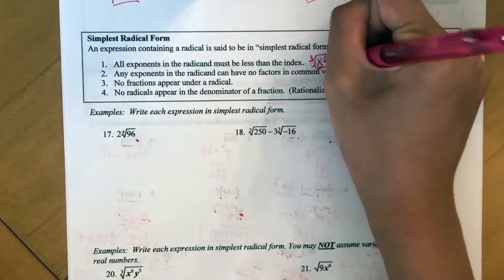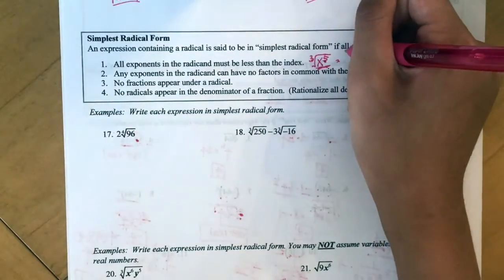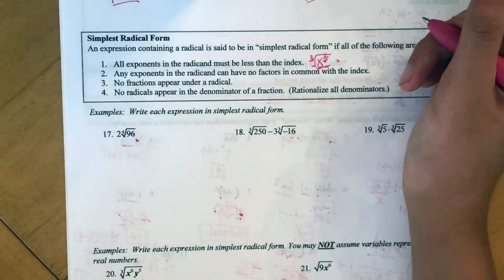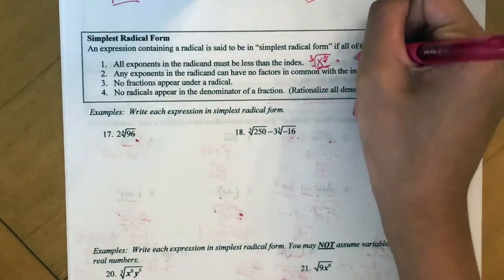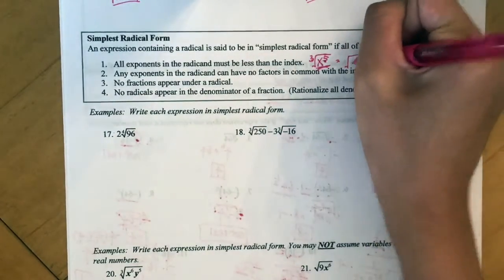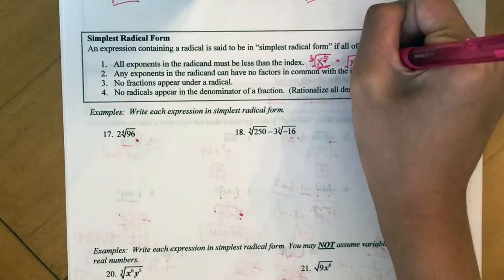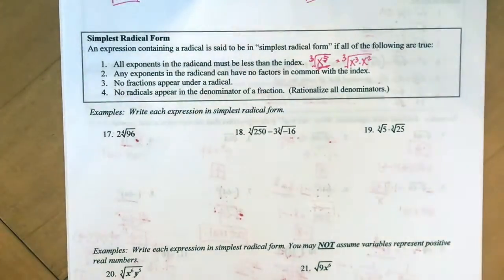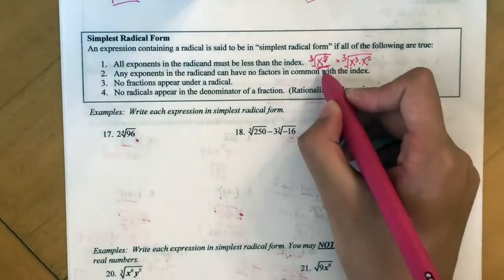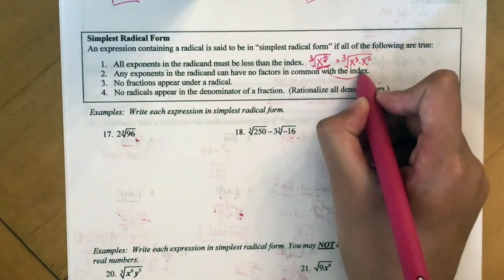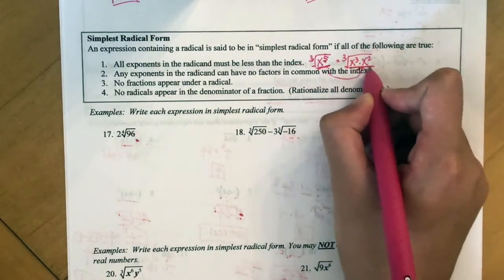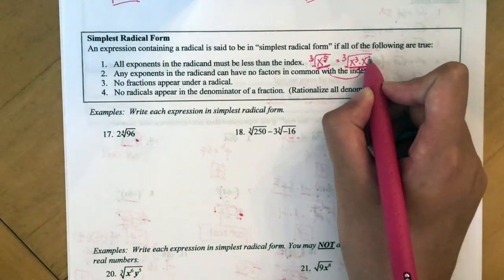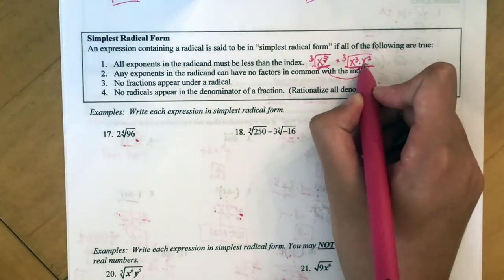So what we can do is, according to radical rule number 2, if you look back on the front page, we can break this down into x to the 3rd times x squared, and then cube root the whole thing. Okay? So we can simplify this into this, so that 3 plus 2 equals 5. So these two are equal.